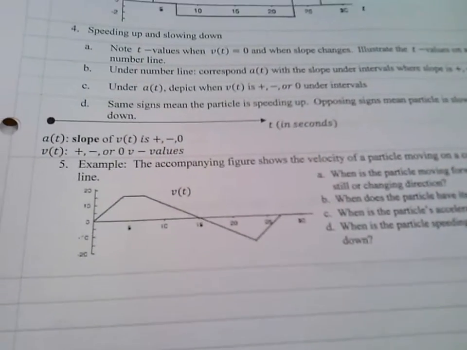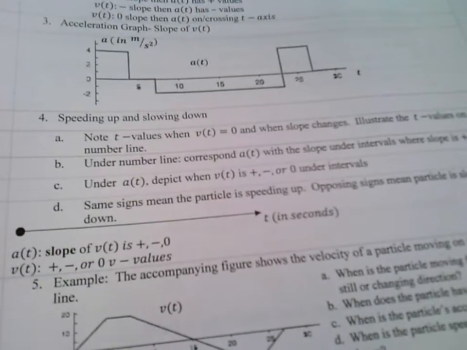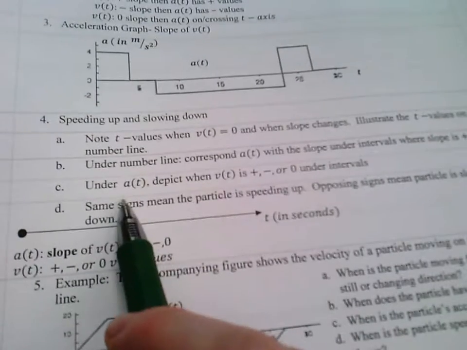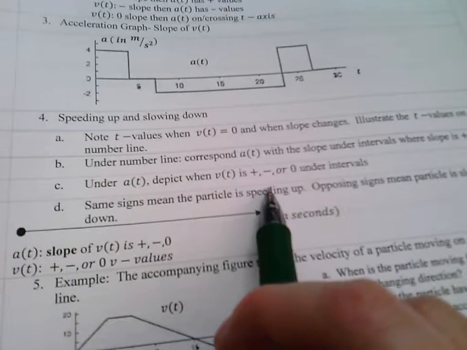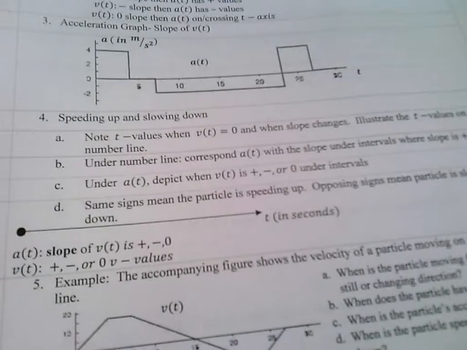Okay, so speeding up and slowing down. First, note the t values when the velocity is 0 and when the slope changes. Under a number line, correspond a of t with the slope under the intervals where slope is positive, negative, or 0. Under a of t, depict when velocity is positive, negative, or 0 under the intervals. Okay, this will make sense later. Same sign, so this is what you need to know. If you have the same sign, that means the particle is speeding up, whether it's positive, positive, negative, negative. Opposing signs mean the particle is slowing down.